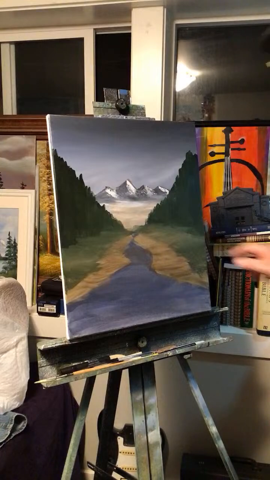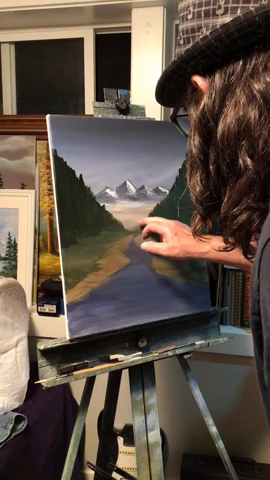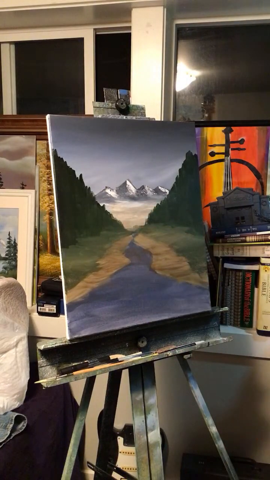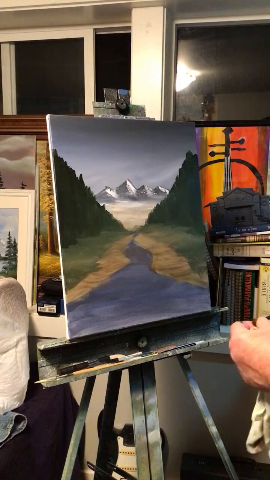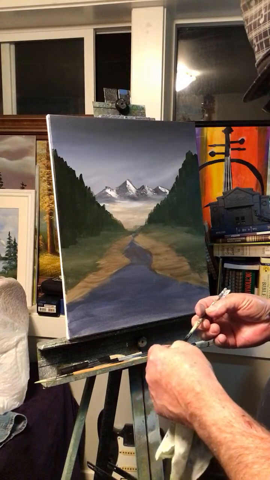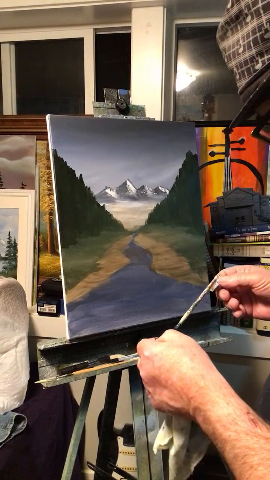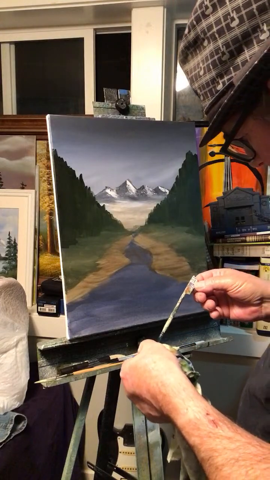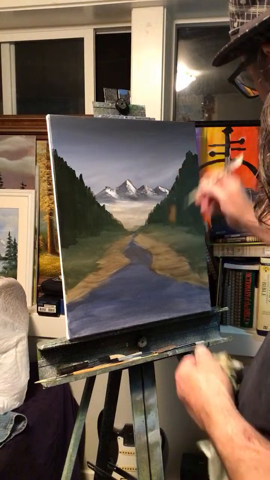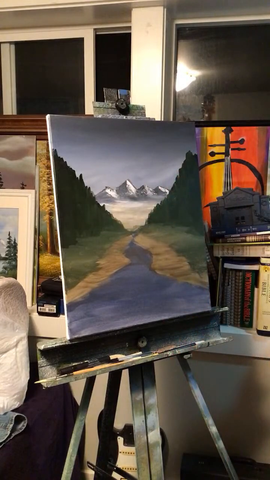When that dries, I'm going to run the river with my knife down into this section. Then I'm going to put the water in. Let's do the trees right now. You're going to need a fan brush. I'm just going to use a small acrylic #2, a #1 fan brush to make some treetops up here.